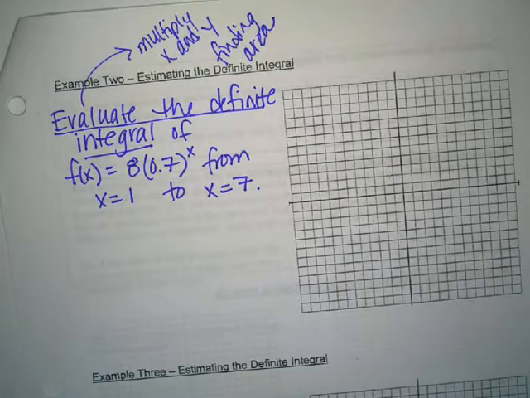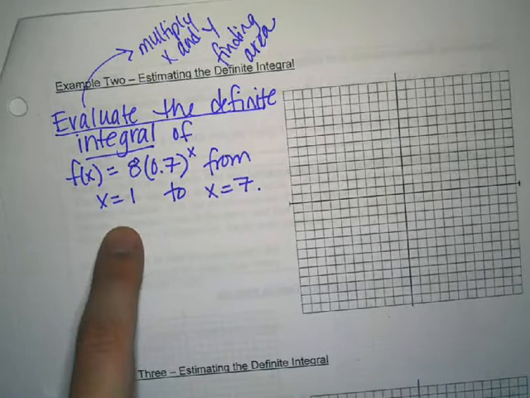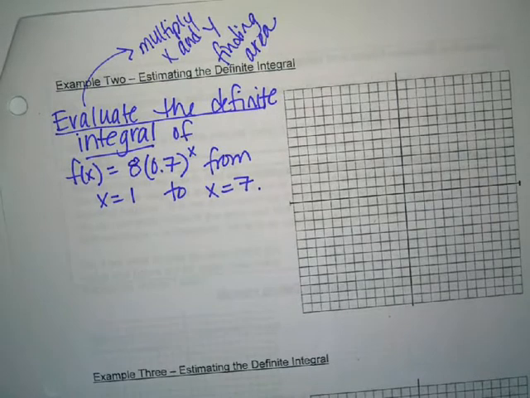Does anybody have a good window? Well, really, if we stuck with maybe just a regular window, so from -10 to 10. You don't see much of it, so we have to zoom in a little bit.